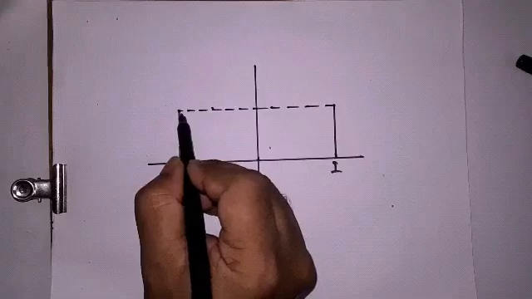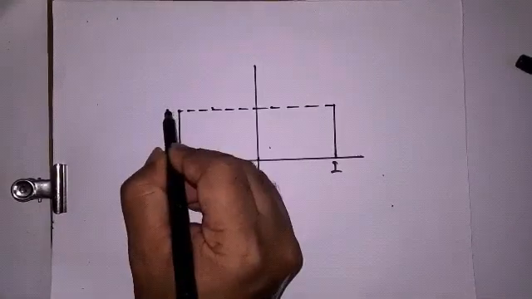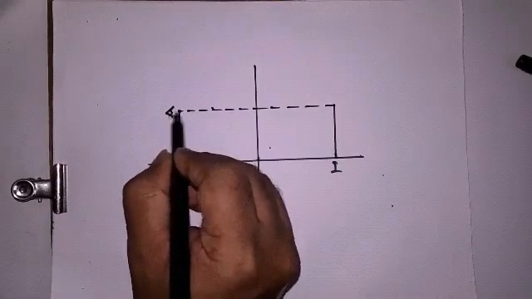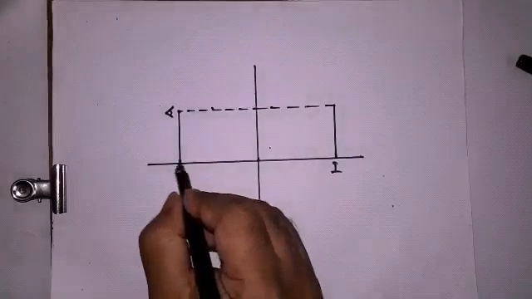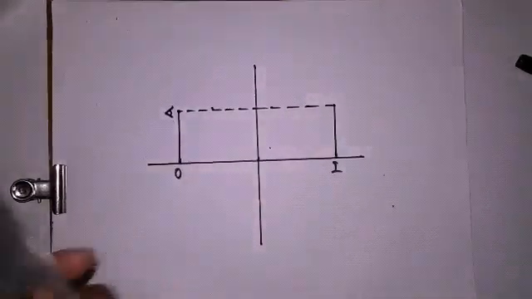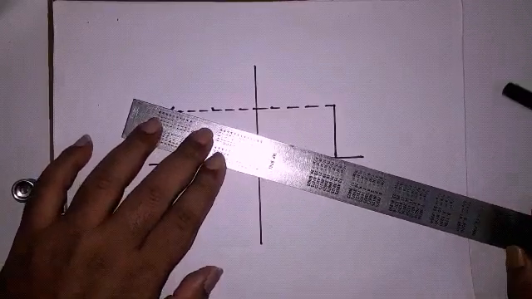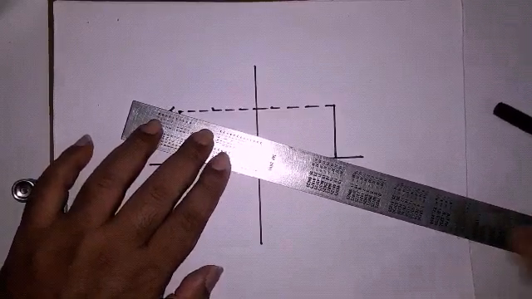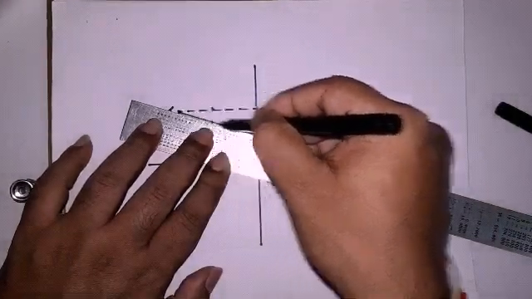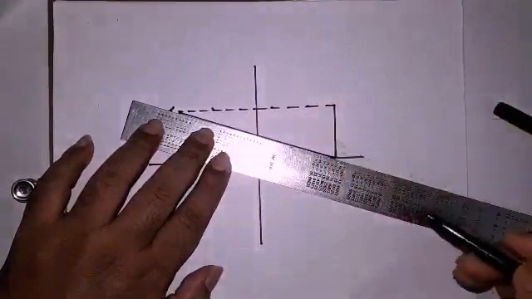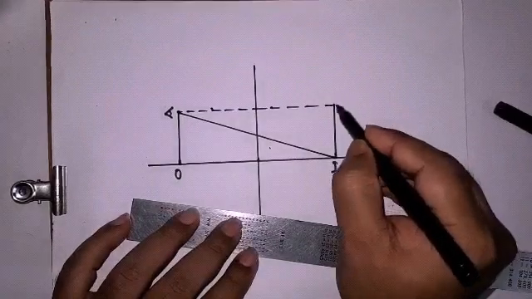Now the person is seeing from this part. Here is the person's eye through which he is seeing, and here is the person's toe. So when he will be seeing his image, he will be seeing it diagonally. From here he is going to see his image. This is the full image of the person.